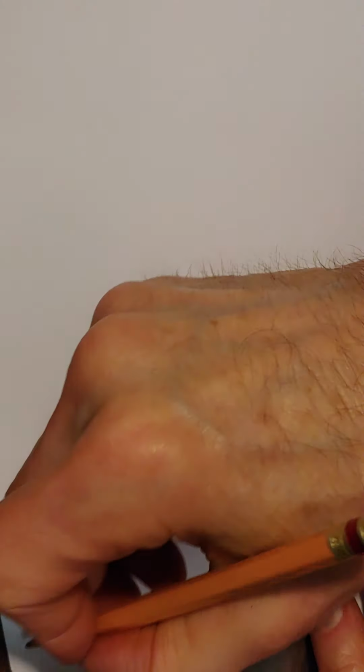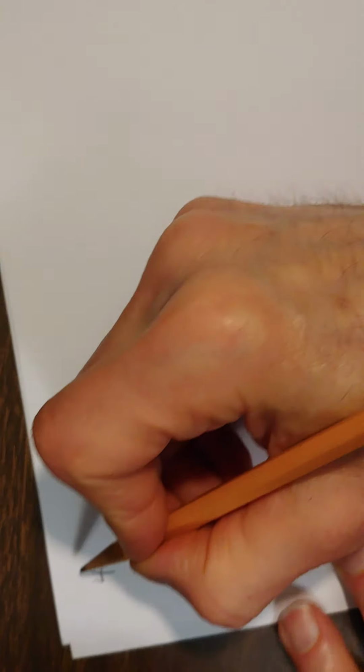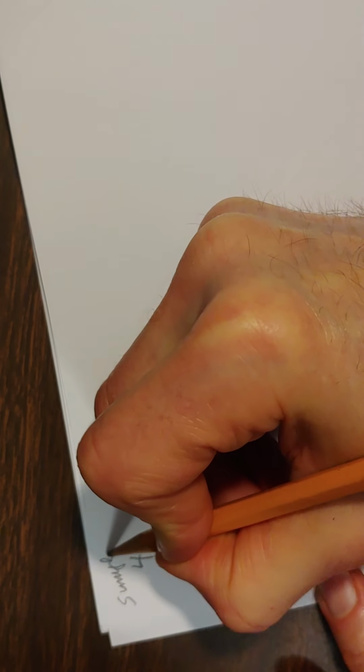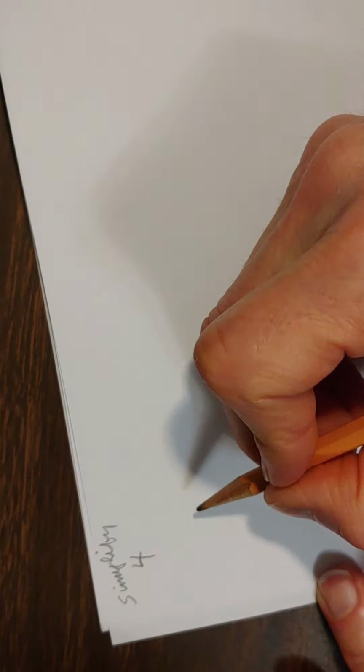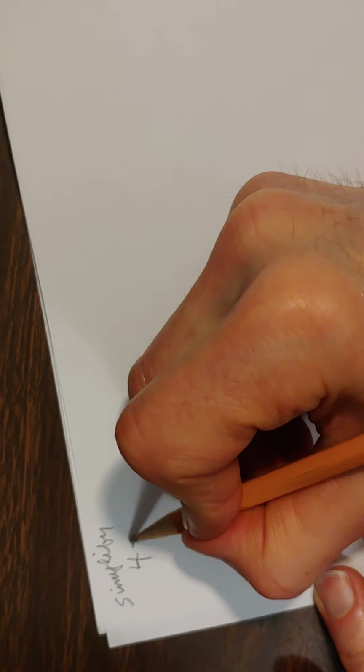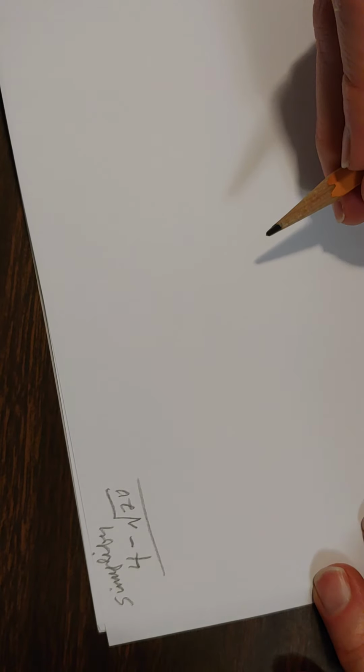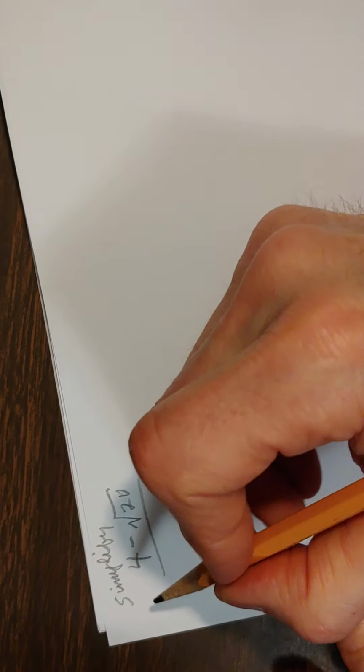Here's another example out of the book. This one doesn't involve radicals, but there was one like this that said simplify this. I'm just going to go over it since it's in the book. Simplify 4 minus the square root of 20, over 2. This is on page 636 if you're interested.